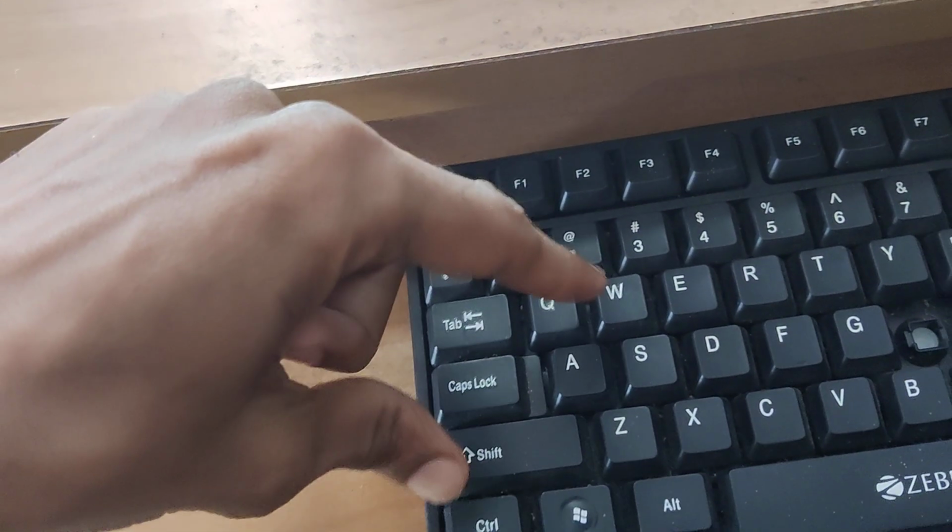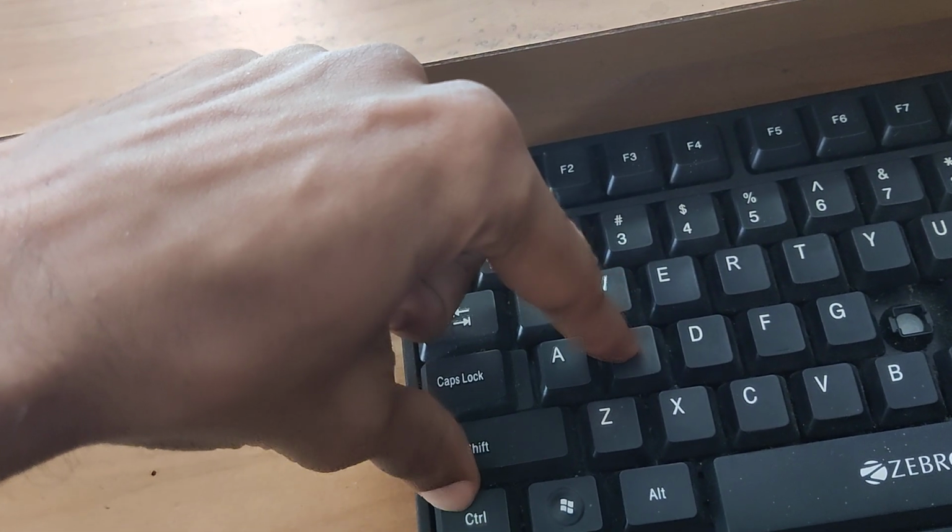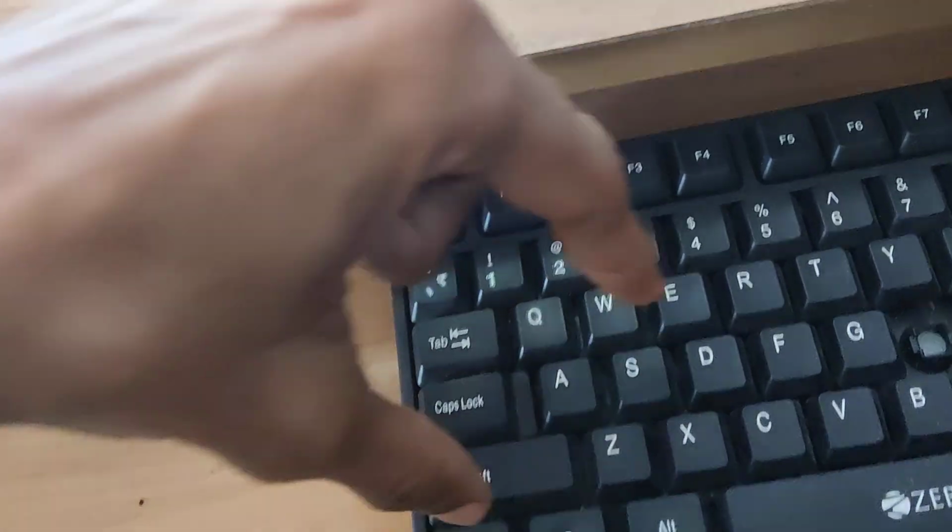If none of this works, you can also try this shortcut method, that is by pressing the Ctrl key and S key at the same time.